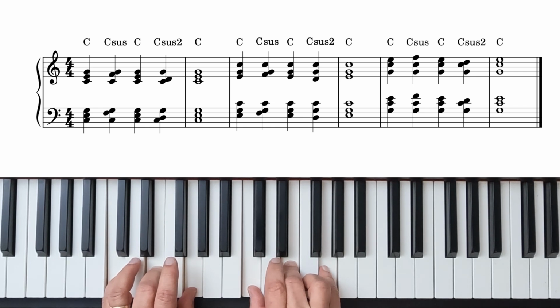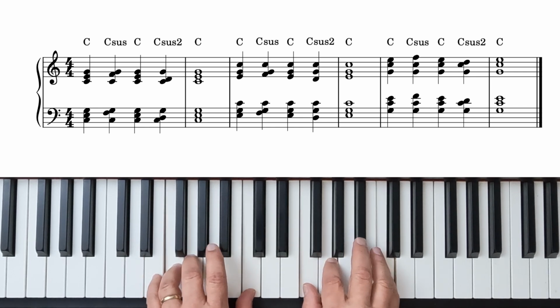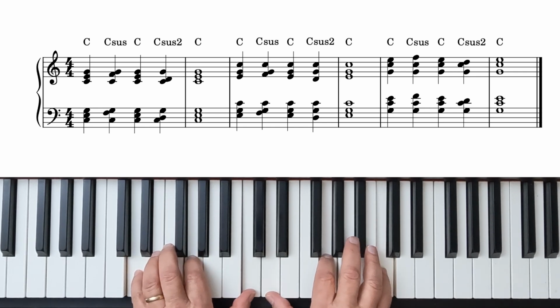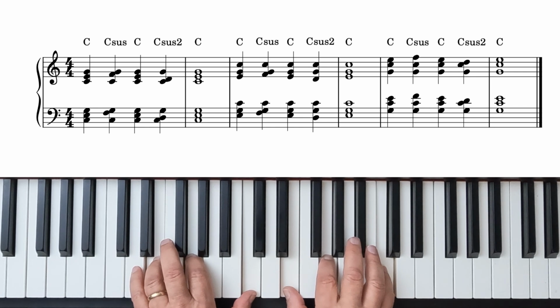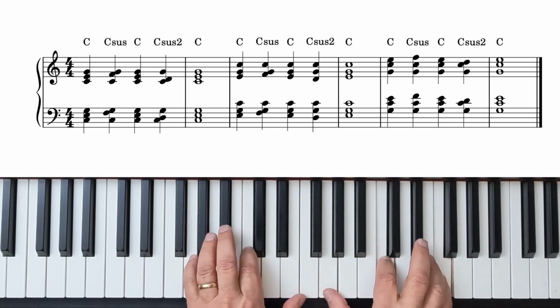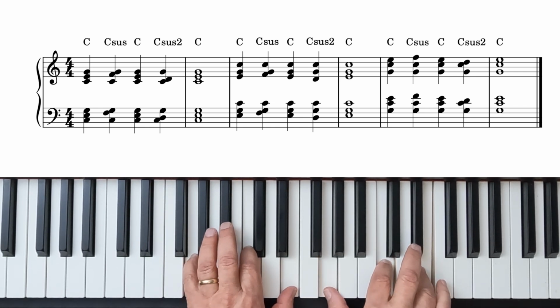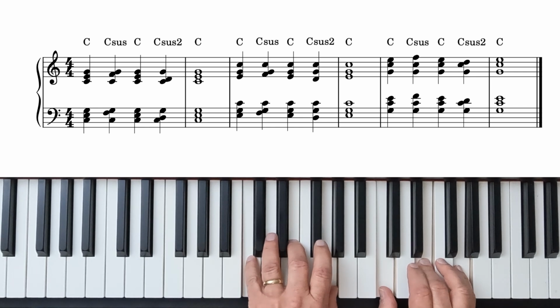Then, we're going to invert the sus chords like this. And then another inversion. Now we're back here again.